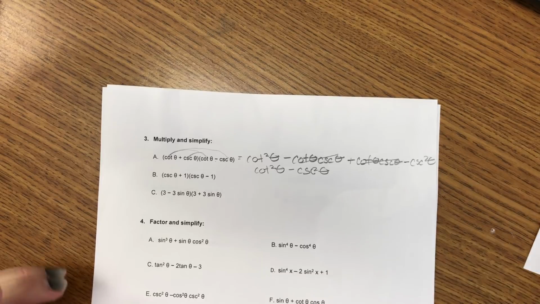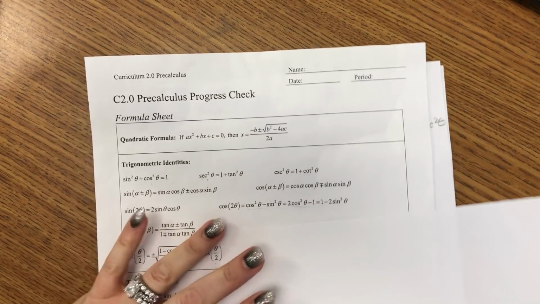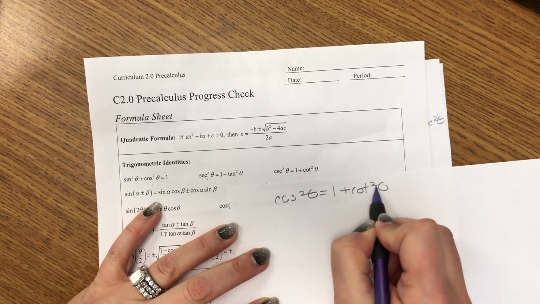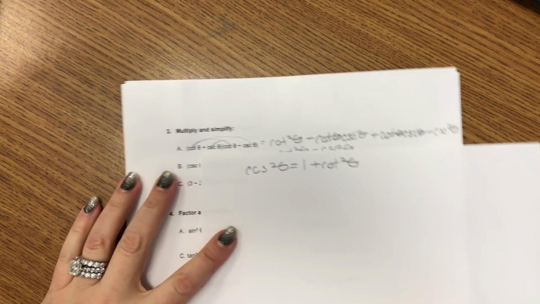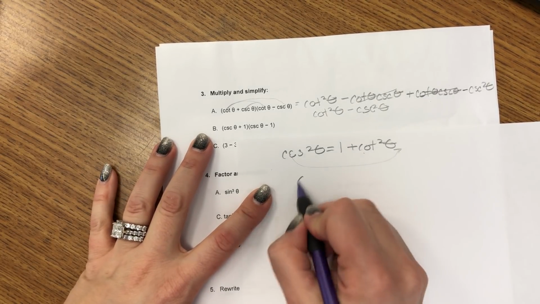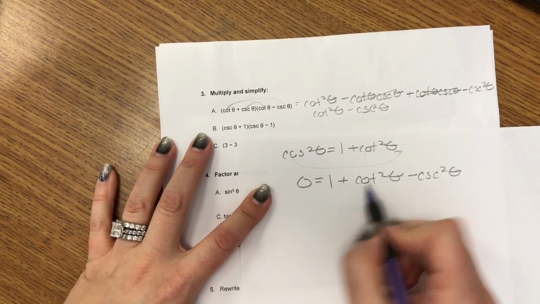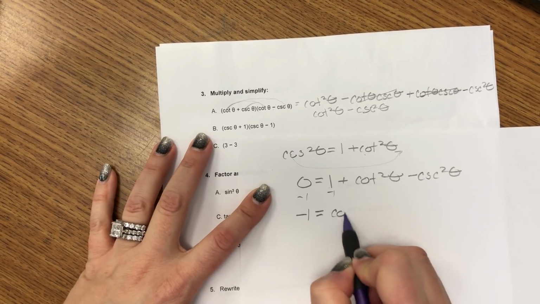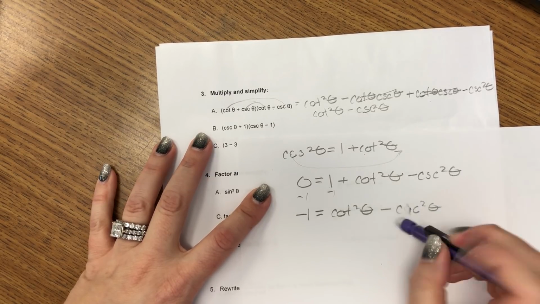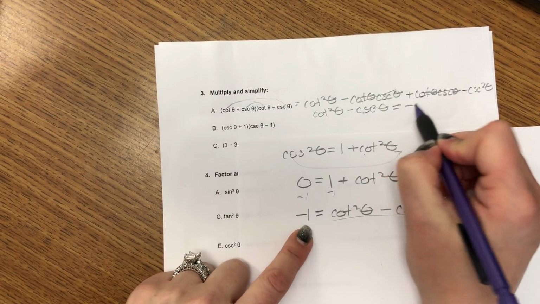Oops. And we can simplify that more because we have this identity. So let me write that here. So cosecant squared equals 1 plus cotangent squared. So if I want to have cotangent squared minus cosecant squared, I'm going to subtract this over to this side. And then subtract the 1 to the left. So cotangent squared minus cosecant squared equals -1.